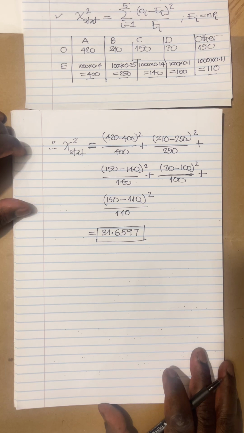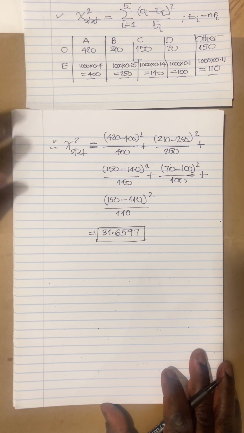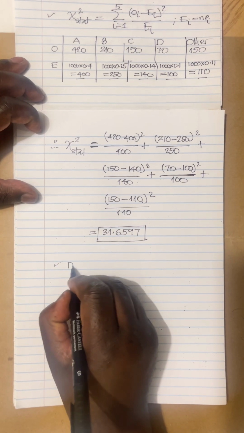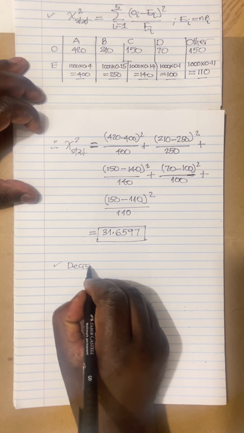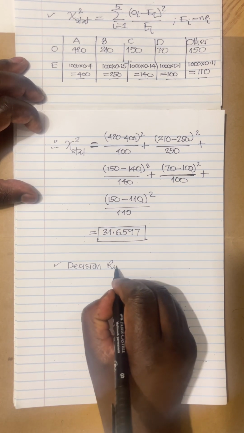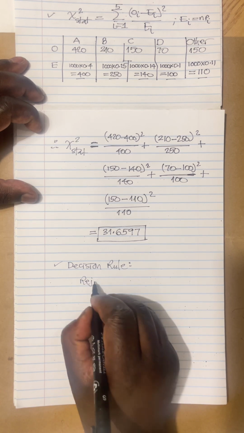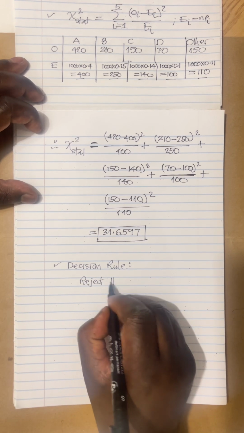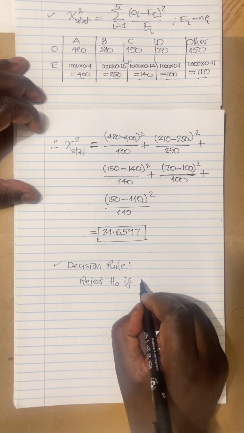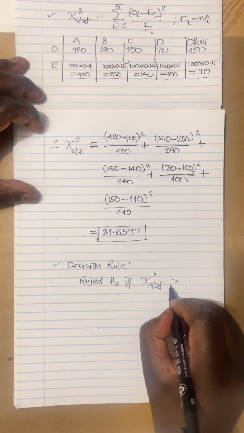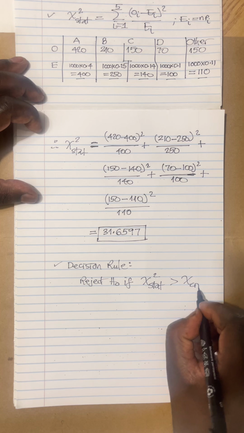And step number 5 is the decision rule step. Step number 5, decision rule. What does it say? It says reject the null hypothesis if the test statistic is greater than the critical value.